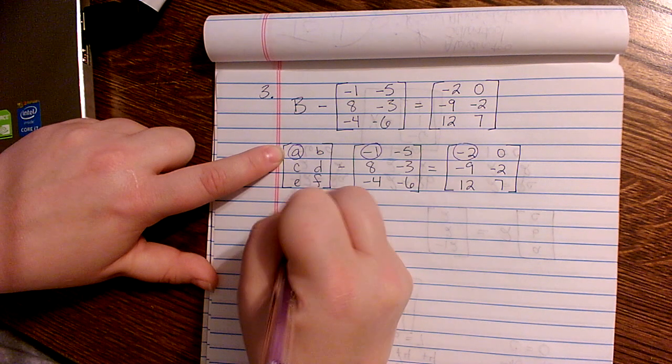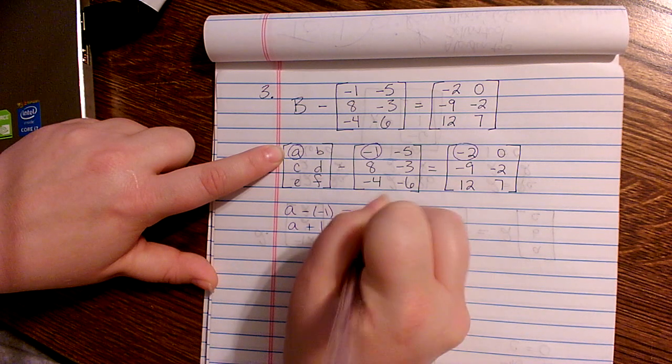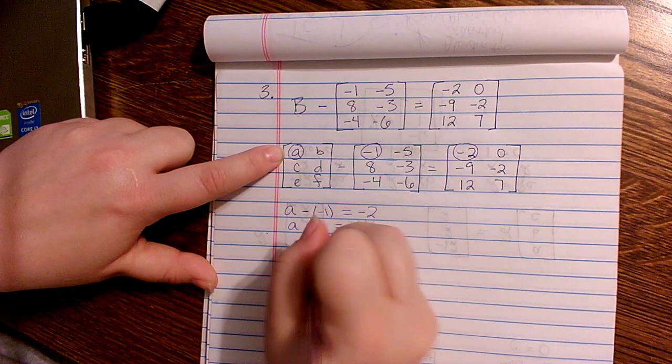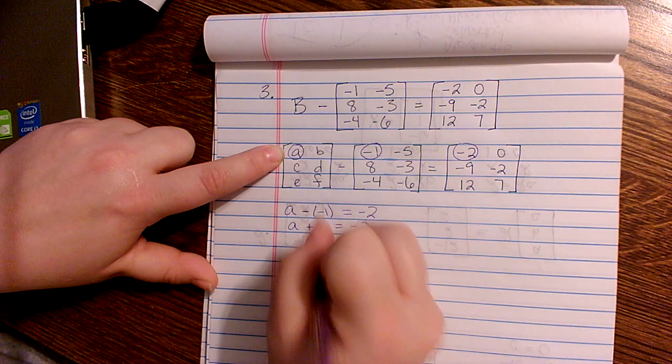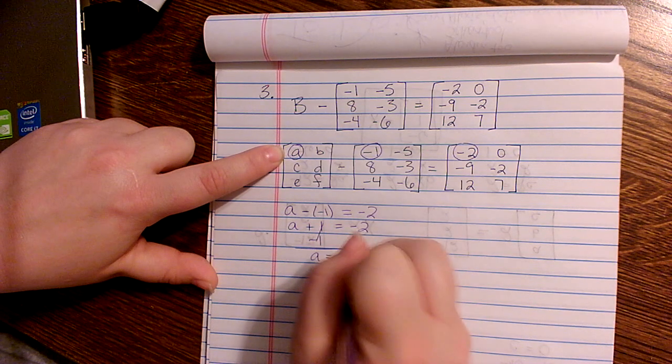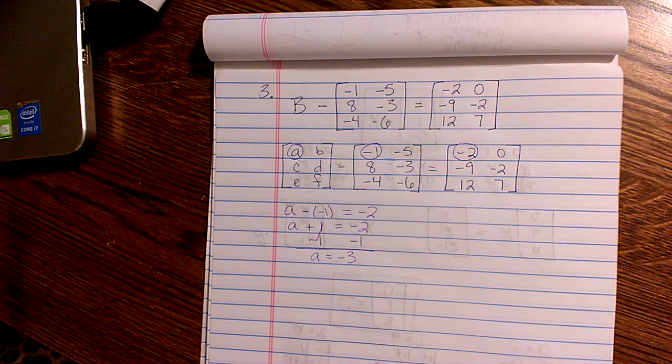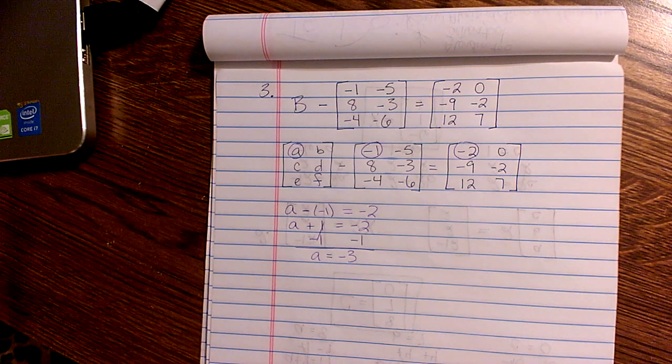So minus a -1 is really A plus 1. So now, one-step equation, subtract the 1, A equals -3. So we're going to do the same thing with the next position.